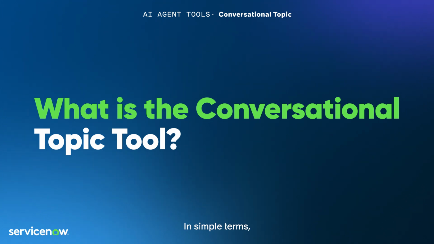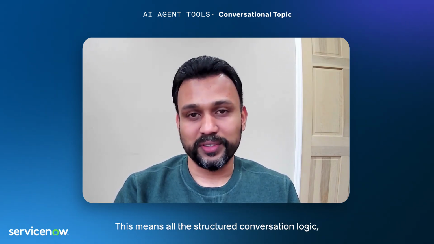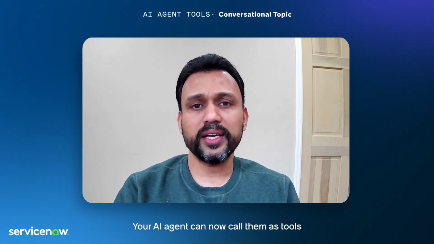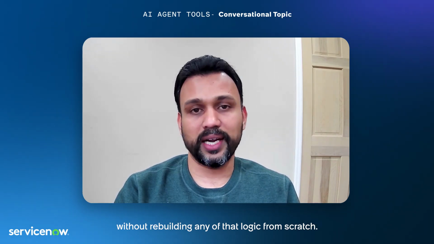In simple terms, it allows an AI agent to invoke an existing virtual agent topic as a tool directly within an AI agent. This means all the structured conversation logic, decision trees, and business rules you've already built inside your virtual agent topics, your AI agent can now call them as tools without rebuilding any of that logic from scratch.